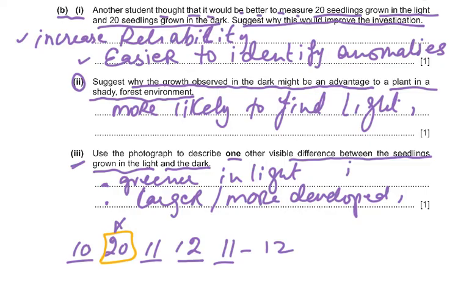If you're talking about the one in light, you must tell me what you're talking about. Are you talking about the light or the dark between the seedlings? Because light has been mentioned first in the question, so we're usually talking about that which is mentioned first in the question.